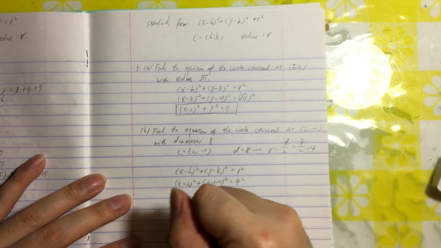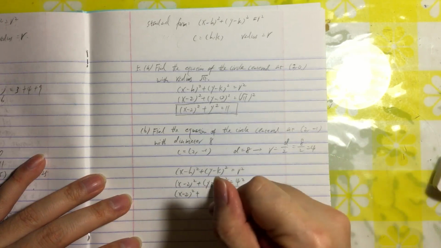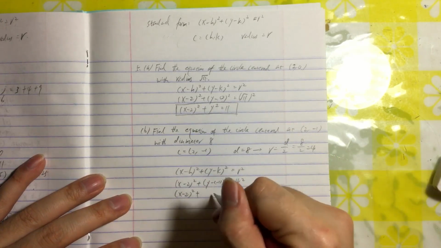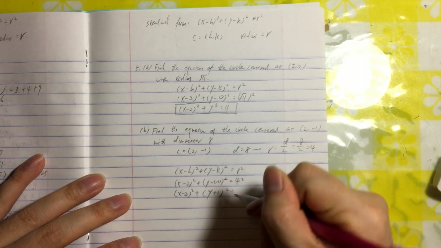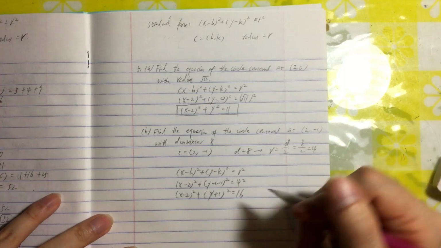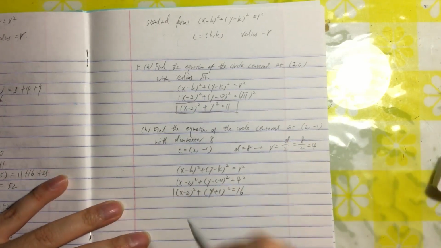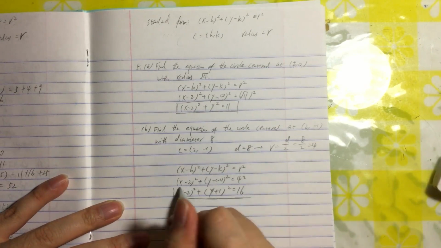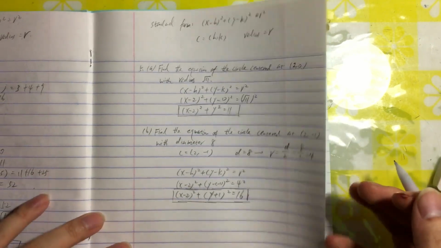Then simplify. I get x minus 2 squared plus y minus -1. Double negative is positive. I get y plus 1 squared equals 4 squared. 4 squared is 16. That's the equation of the circle in the standard form. That's the answer to part B.